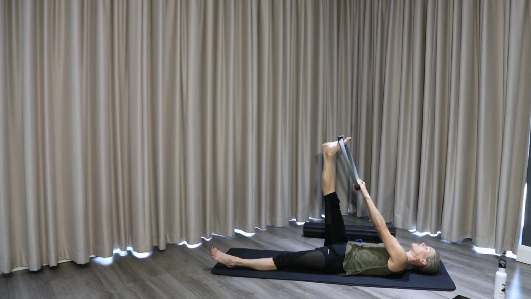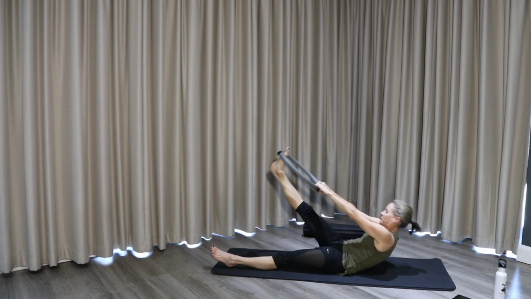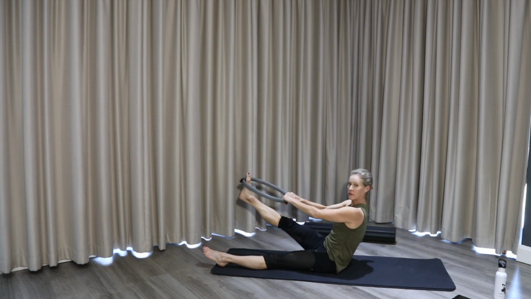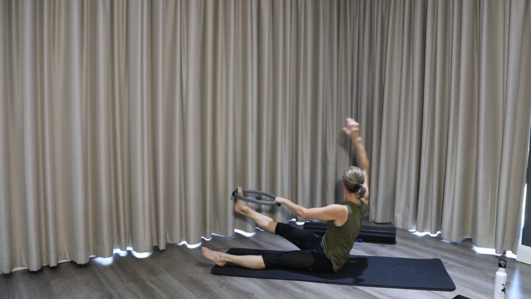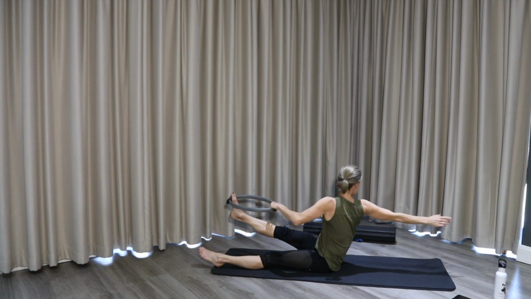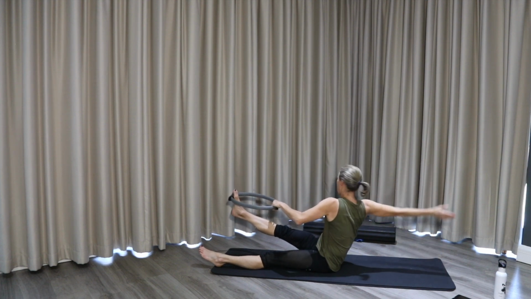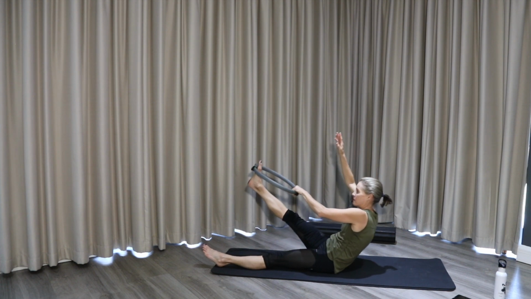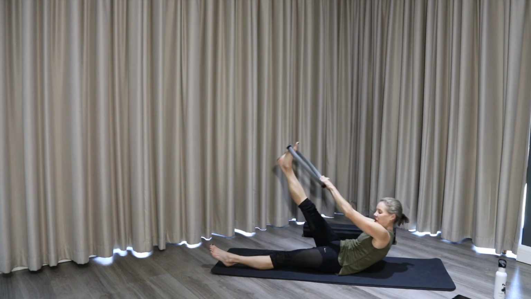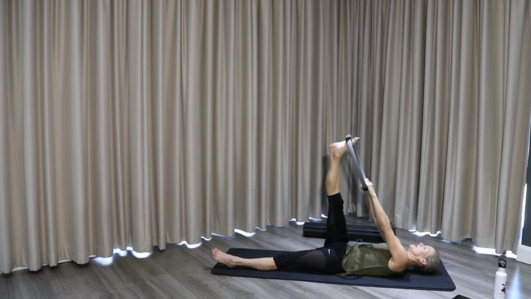Breathe in and exhale into that lifted position. Breathe in. Open yourself up. Now exhale. Keep exhaling, keep exhaling, keep exhaling.